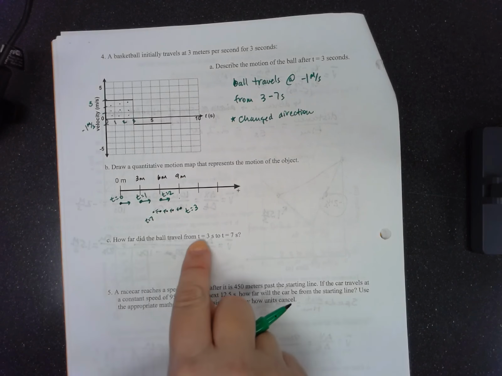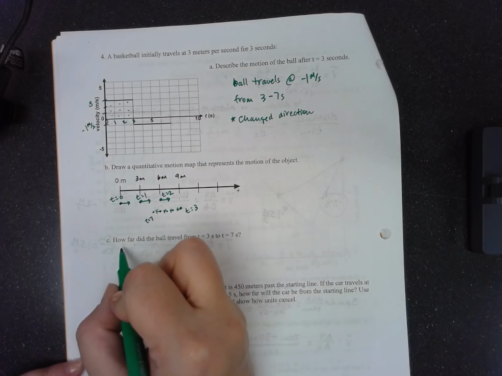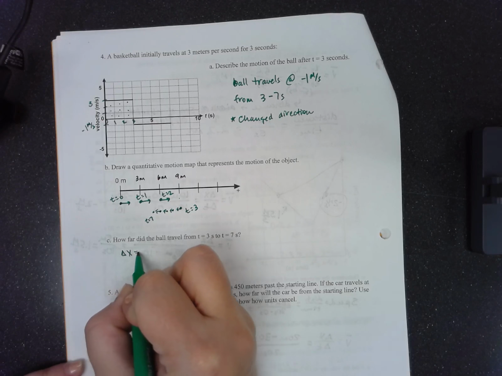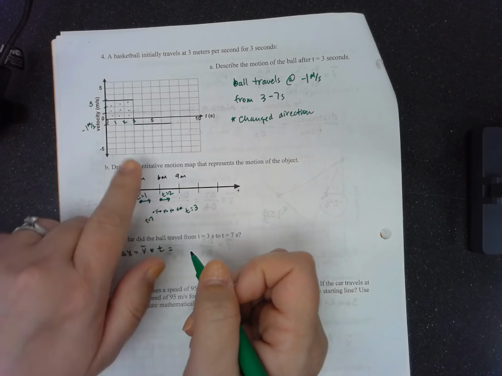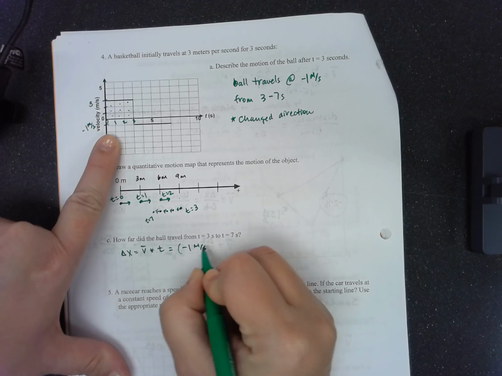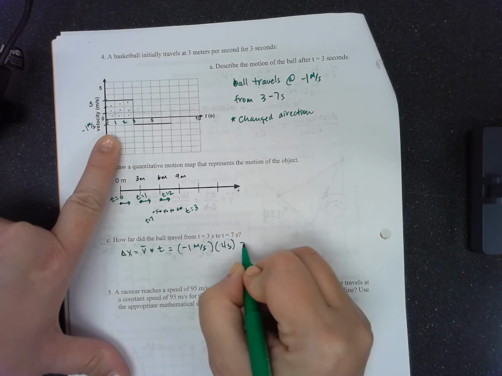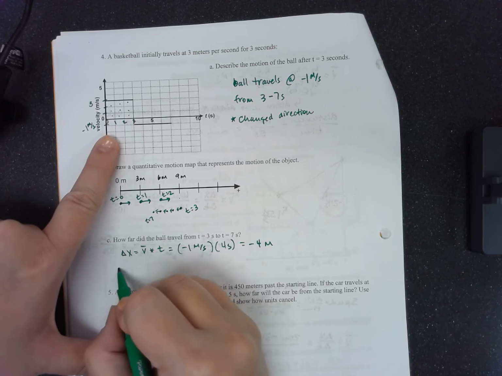How far did the ball travel from 3 to 7 seconds? There's a couple ways you could do this. You could find the total distance by looking at your average velocity times the amount of time. Our average velocity there, again, given by the graph, is minus 1 meters per second times 4 seconds. So minus 4 meters.